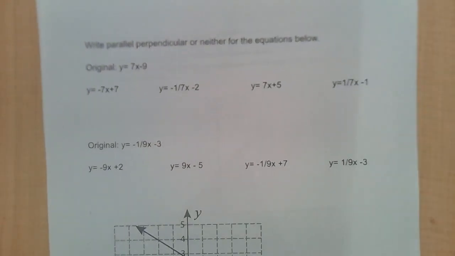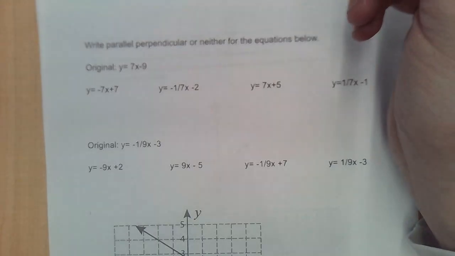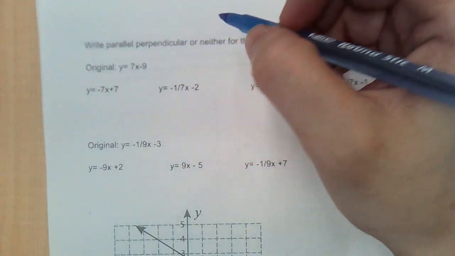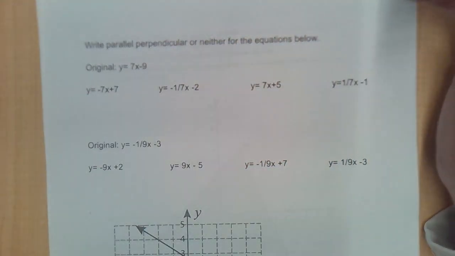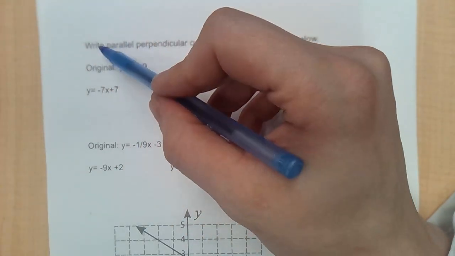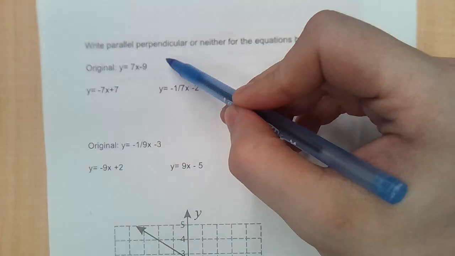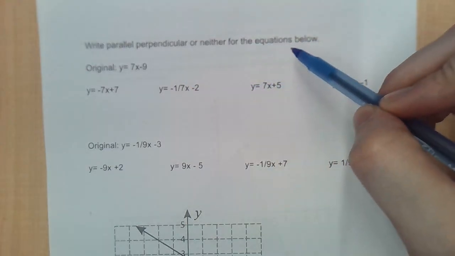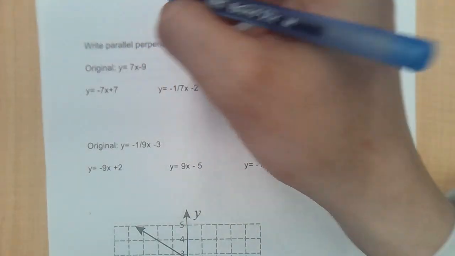So this is part 2 of 3 of our final exam review video series. Today we're going to be working with some lines and some transformations. First up, we have: write parallel, perpendicular, or neither for each of the equations below. This is talking about the slope.